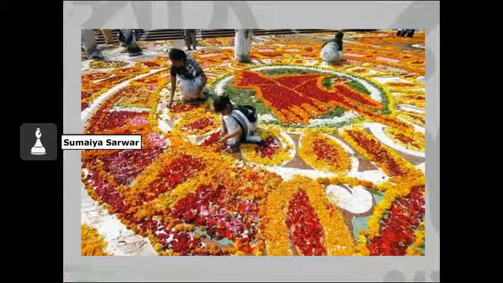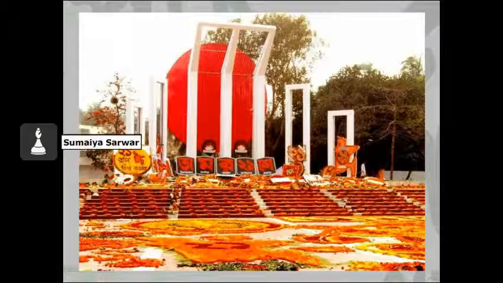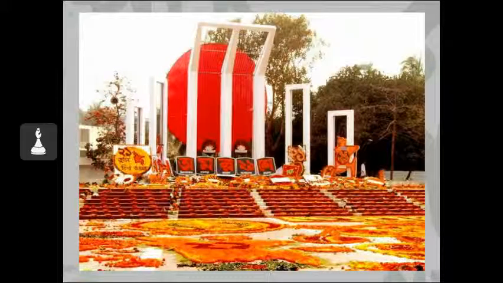Here are just some more designs that they make near the Shohid Minar. In the middle, you can see the shape of the country of Bangladesh, and you see students here working to decorate the place for the celebrations that will happen later that day. And here's an example of the finished product. The red circle that you see behind the white bars is only put there during the month of February to remember the people who have died. And in front of it, you can see a lot of Bengali letters, slogans, and also lots of designs.